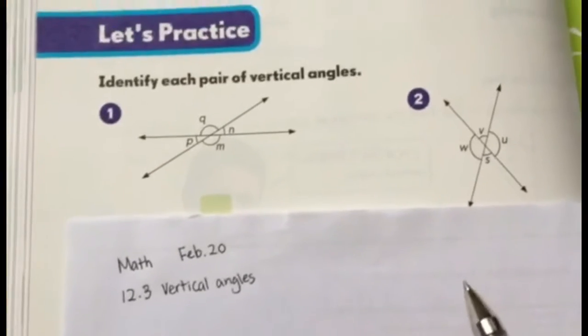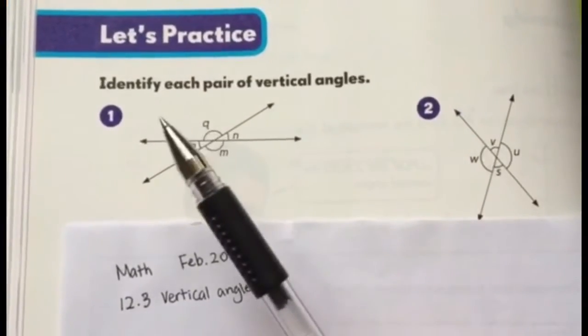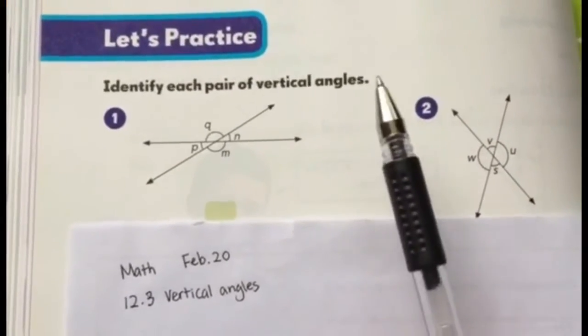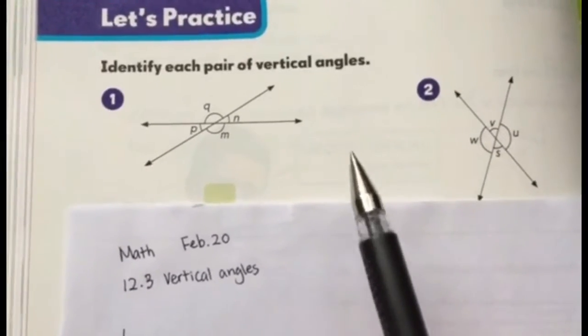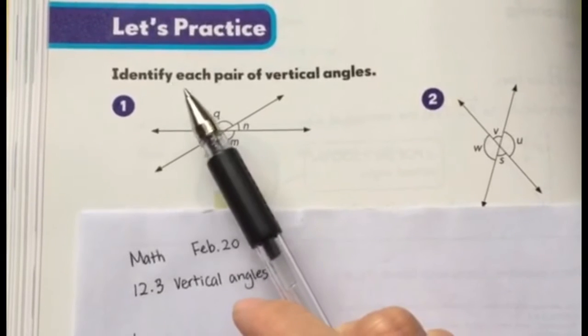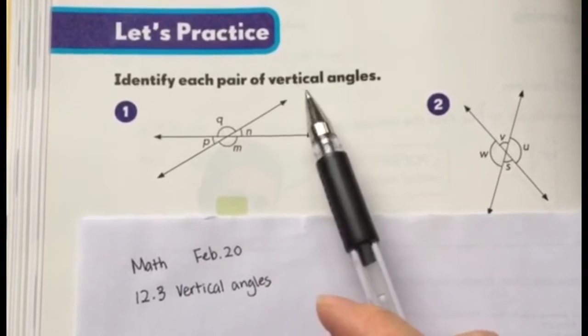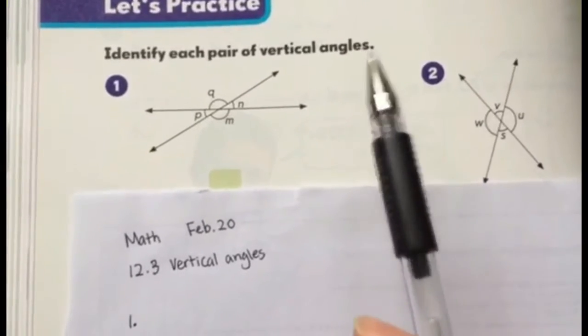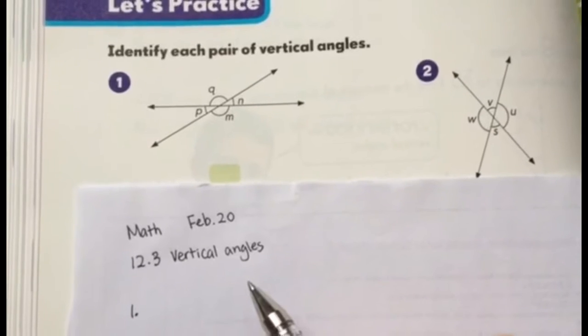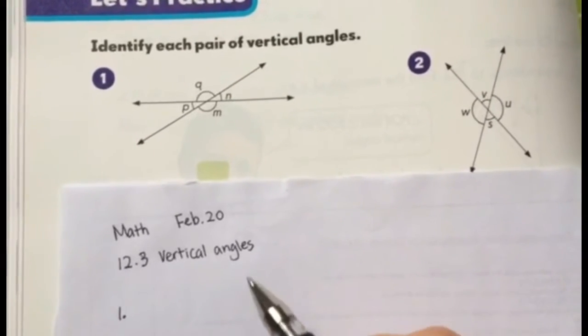And for answers for question number 1 and 2, a lot of people misunderstood the instruction. Here it says identify each pair of vertical angles. What you need to do is just to write the names of the angles that are vertical angles, and you do not need to give the measure of each angle.